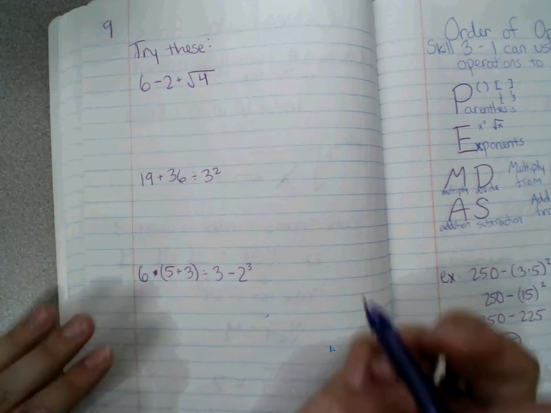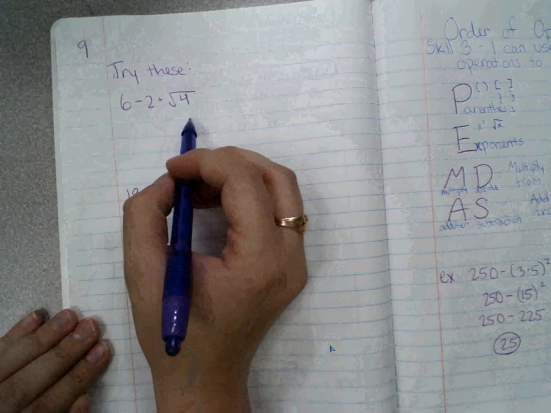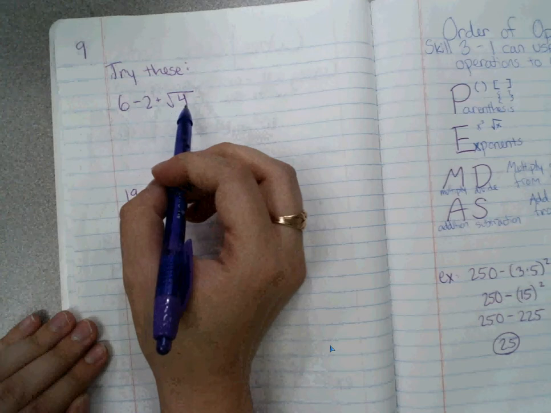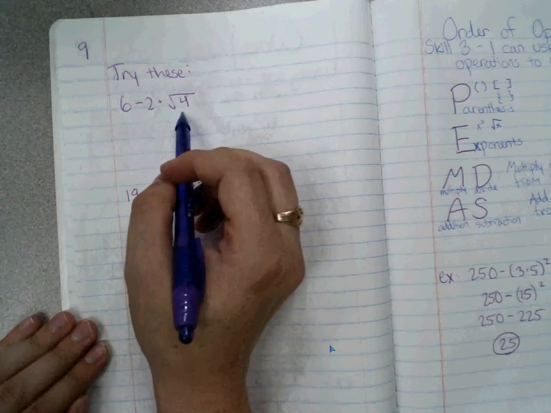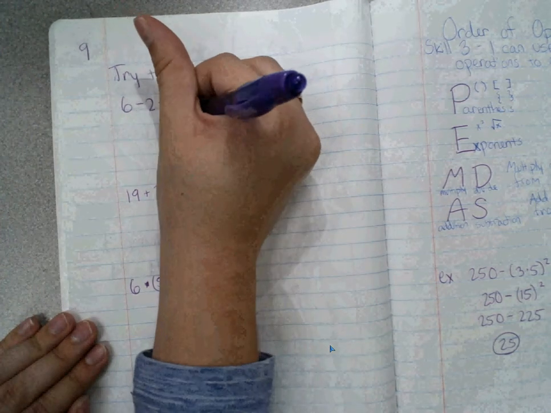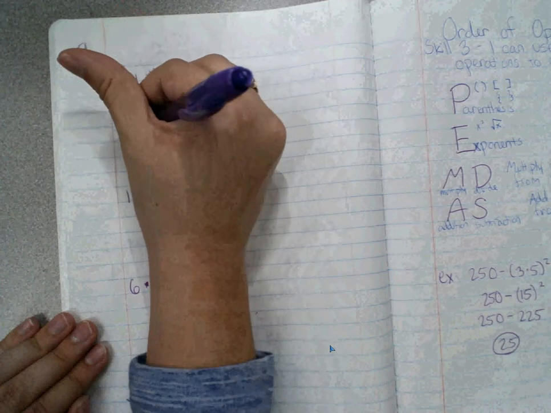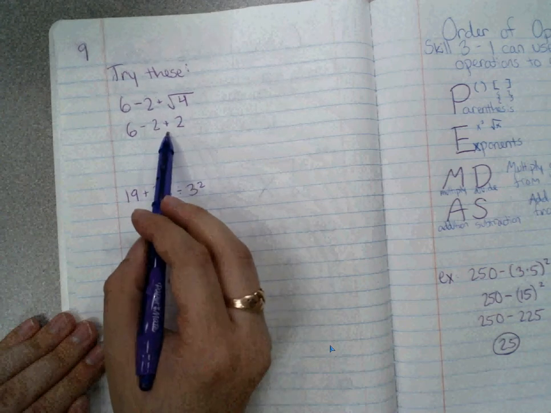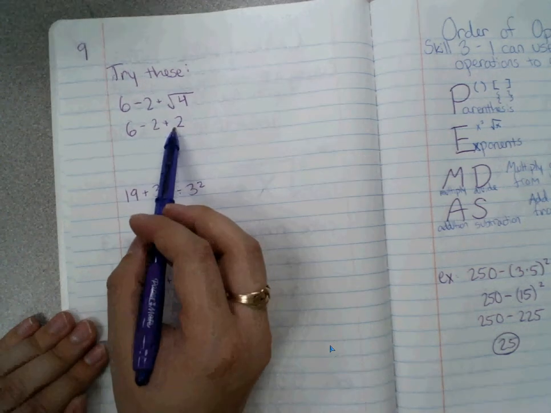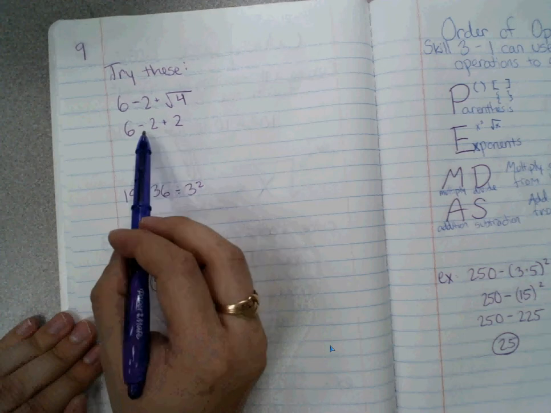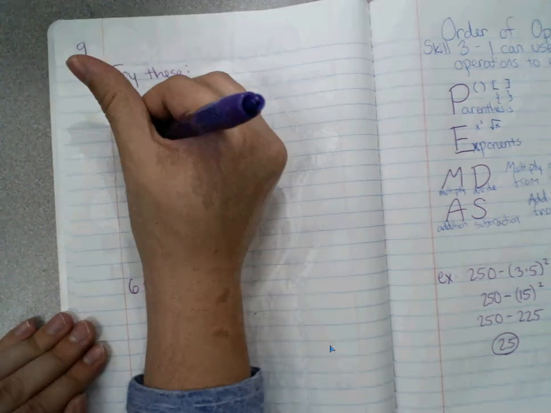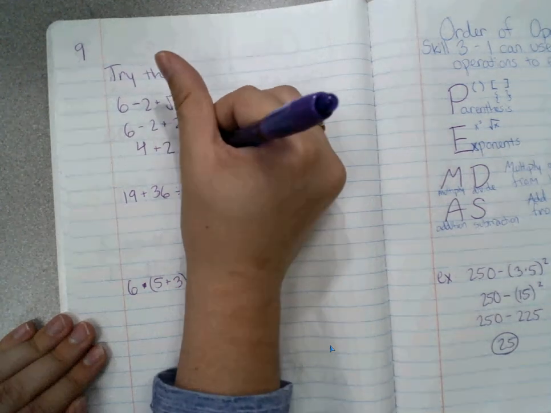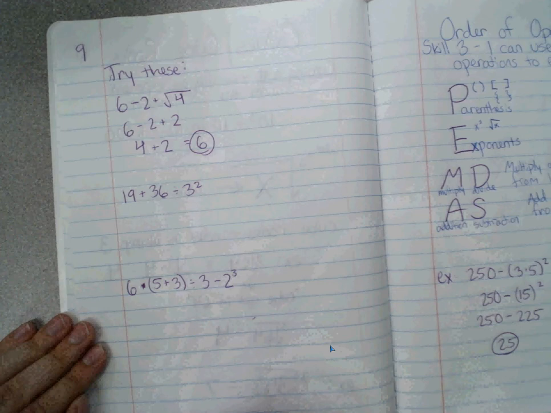So the first one, again, roots are exponents. There's no parentheses, so we'll go straight to exponents. The square root counts as an exponent. The square root of 4 we know is 2. Then just bring everything else down. Then we have addition and subtraction. Don't do the addition first. If we have both addition and subtraction, we just work left to right. So we start with the subtraction. 6 minus 2 is 4. Then all we have left is 4 plus 2. So we should get 6.